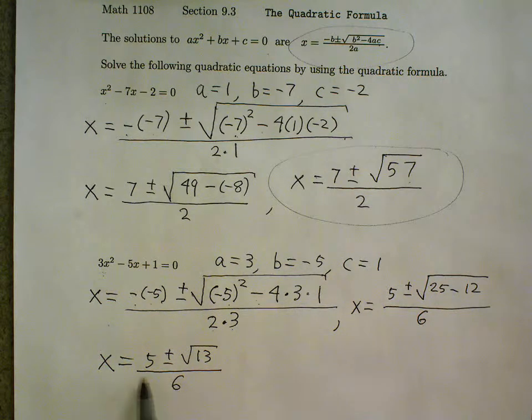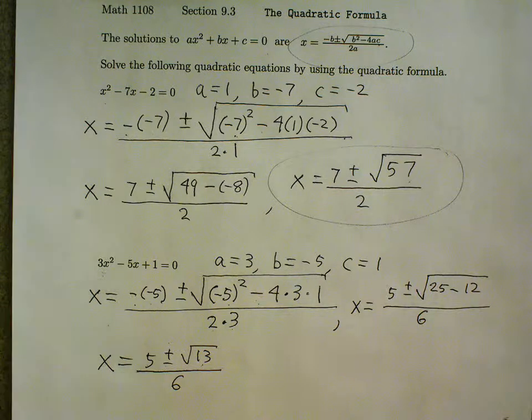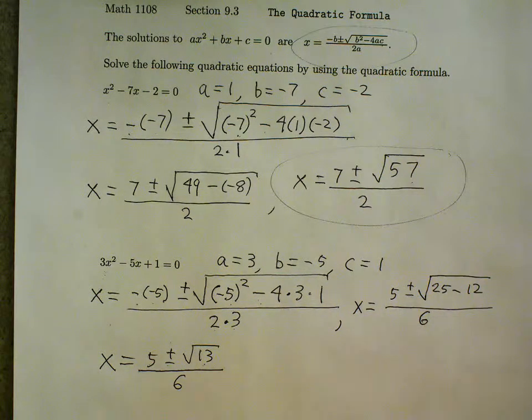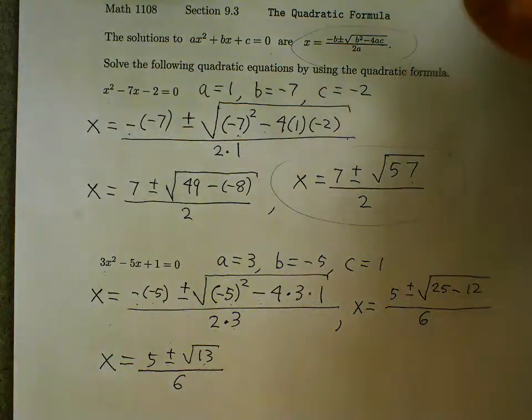And then another detail to watch out for, you have to put the division bar so that all of 5 plus and minus the square root of 13 is above the division bar. If you're not careful when you're writing this and only put the division bar under one of the numbers instead of both, then you've written something that's not correct. So pay close attention to the details. All right, the next example.